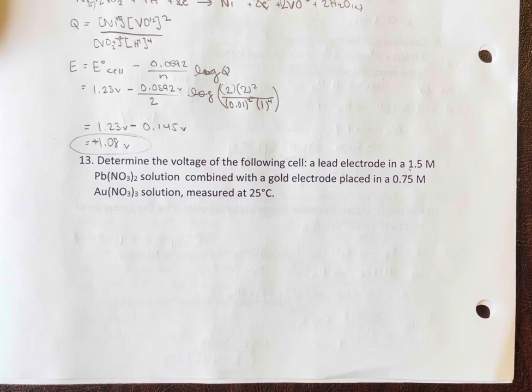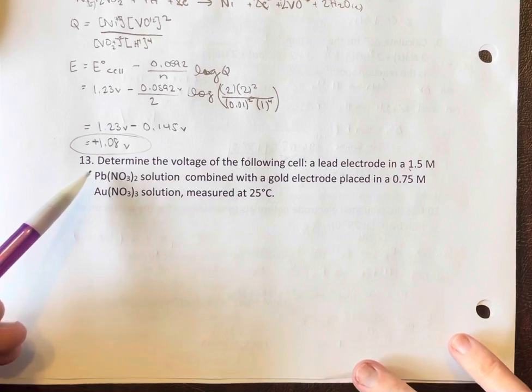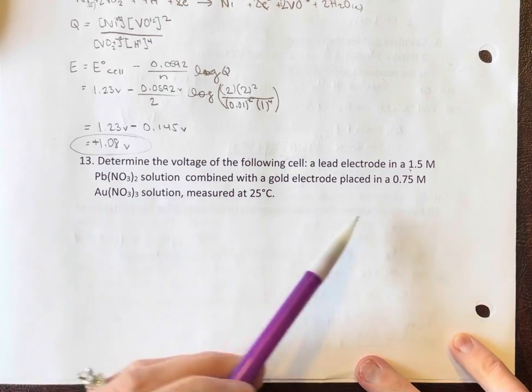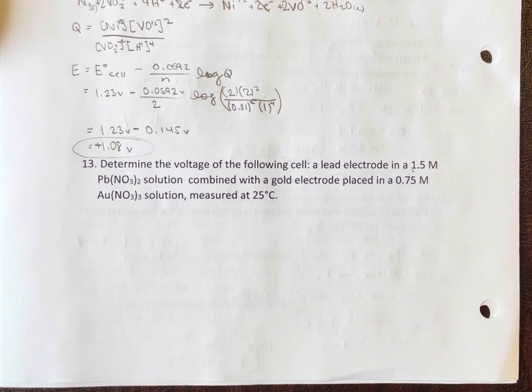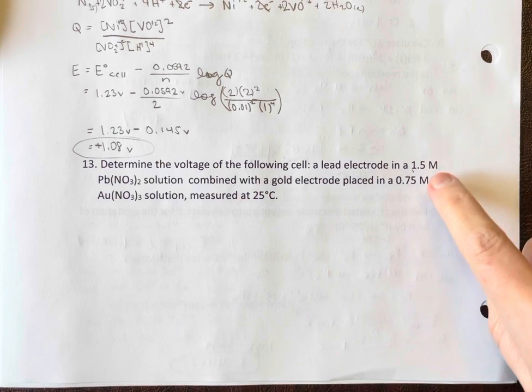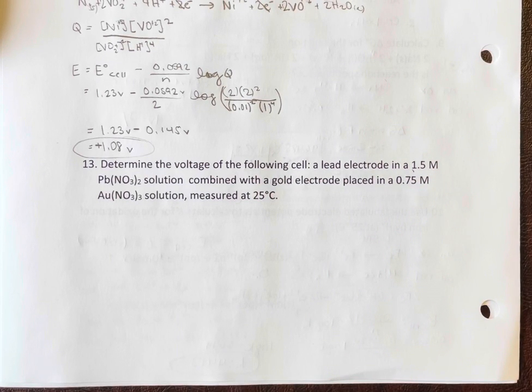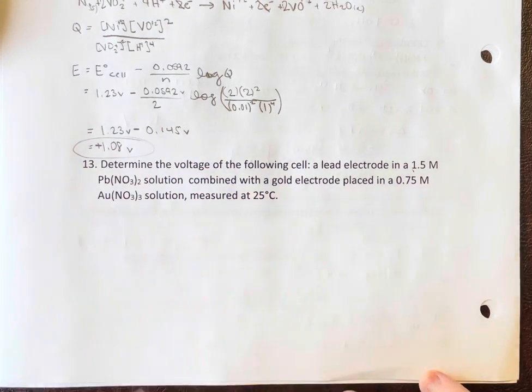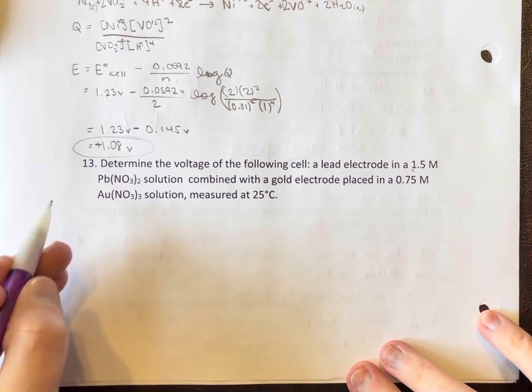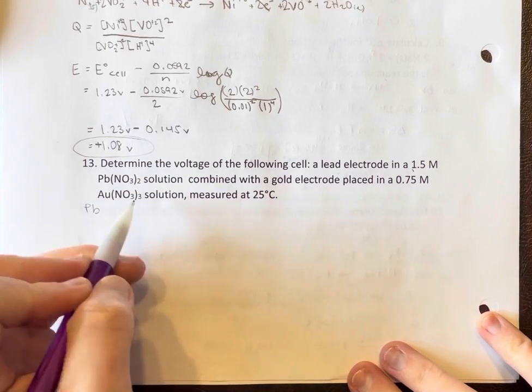Okay, here's another situation. We're given some solutions, and notice we're not at standard conditions here with molarity. We are with temperature, but this is what we're going to have to deal with here. And so we have a lead electrode in its ionized solution, and then we have gold with its ionized solution. All right, so what we need to do here is figure out, let's just write some equations.